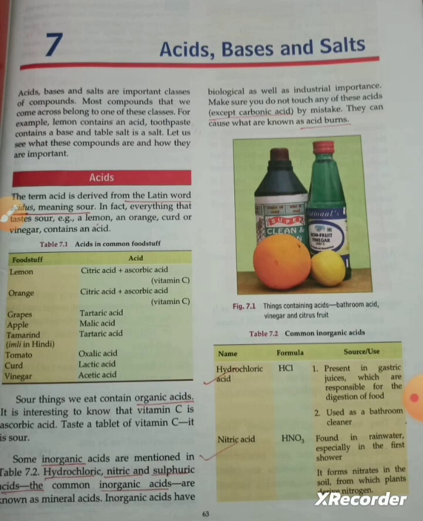Basically, in this chapter, we will see what these compounds are, how they are obtained, and how they are important to us. So, we will discuss separately all of these three topics: acids, bases, and salts. Salts are also known as neutral substances because they are neither acidic nor basic. So, acids, bases, and salts are three important groups of chemicals that are used by us in different ways. Some of them occur in nature, and some of them are made artificially in the industries.